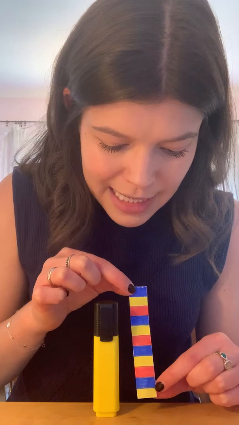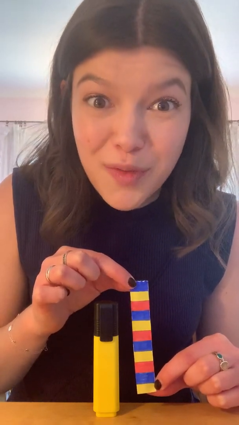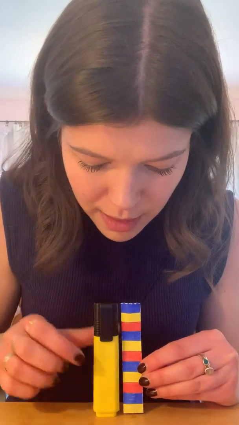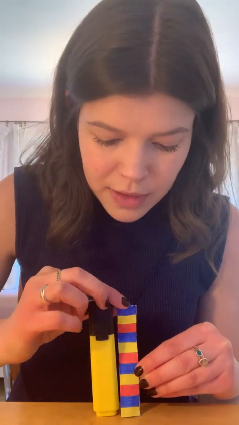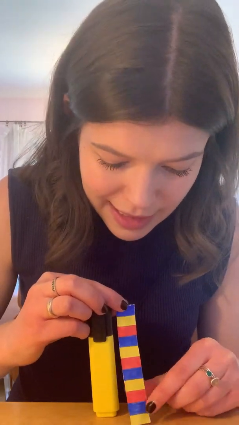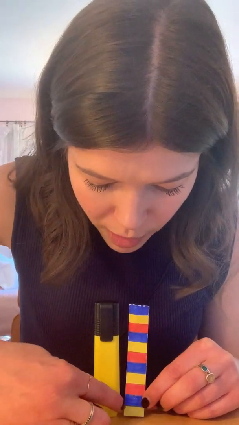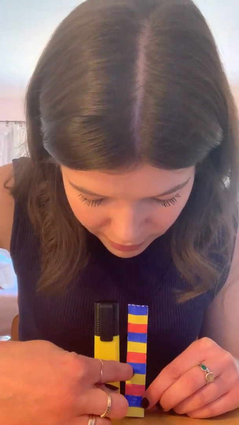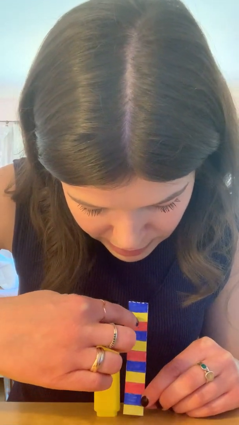Now when I do my counting, it's important that I'm counting at the top of each block. So I'm going to hold my tower. You'll see that it comes right to the top. Let me see if I can show you. And I'm going to count. Hold it like this. 1, 2, 3, 4, 5, 6, 7, 8, 9, 10, 11.